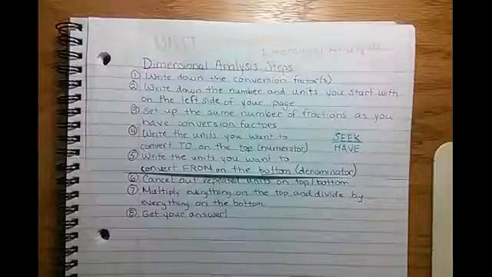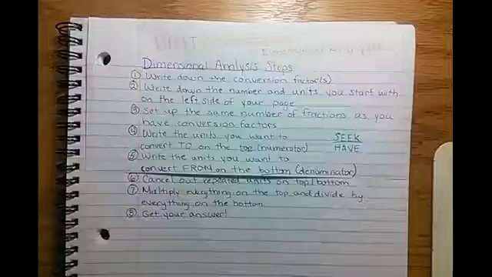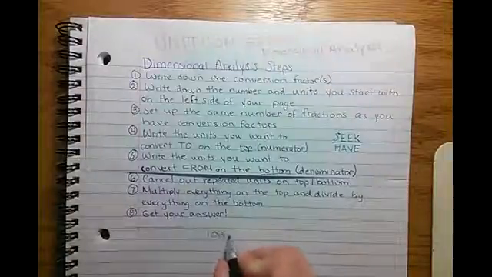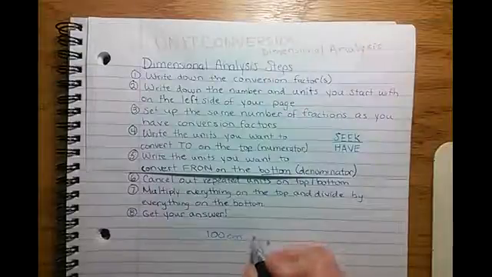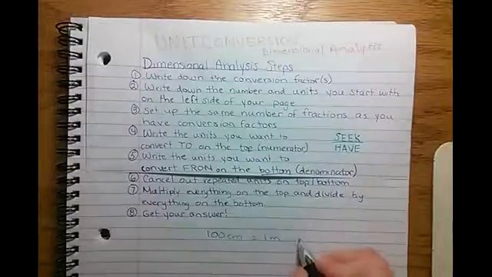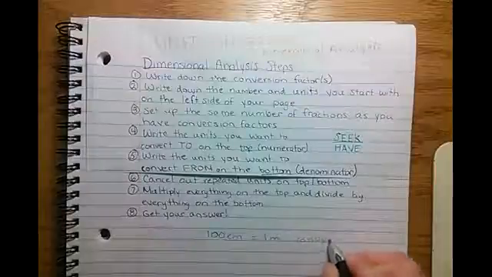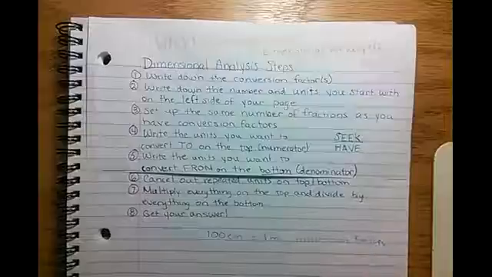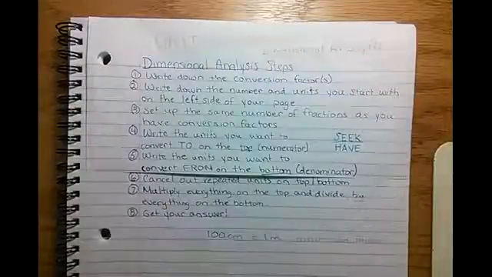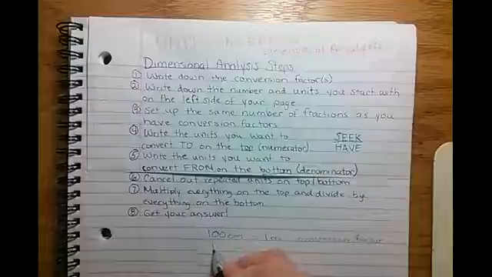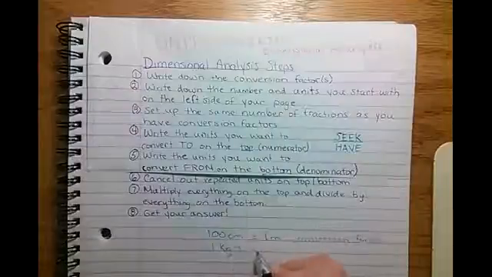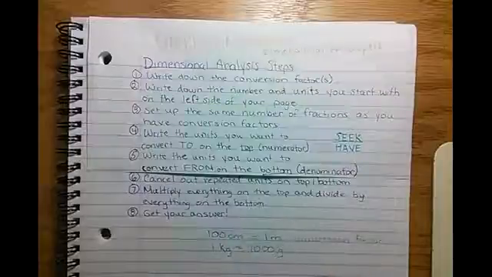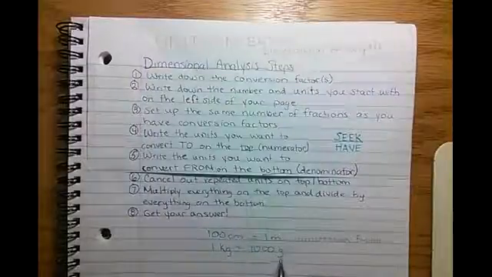An example of a conversion factor would be that 100 centimeters is equal to 1 meter. That's a conversion factor. Another one would be that 1 kilogram is equal to 1,000 grams. So you're relating one unit to another.